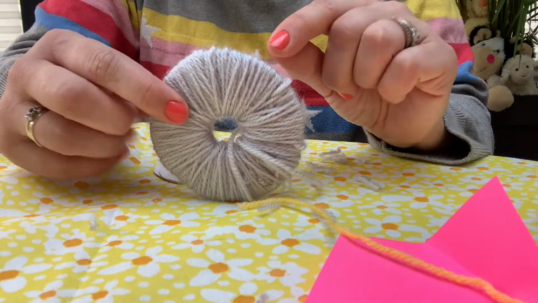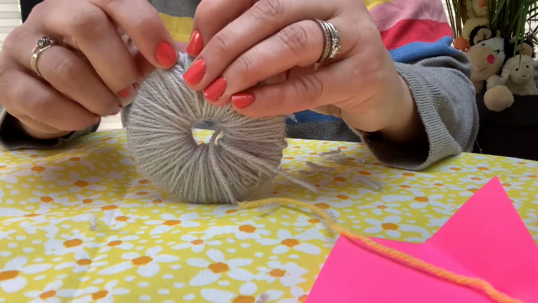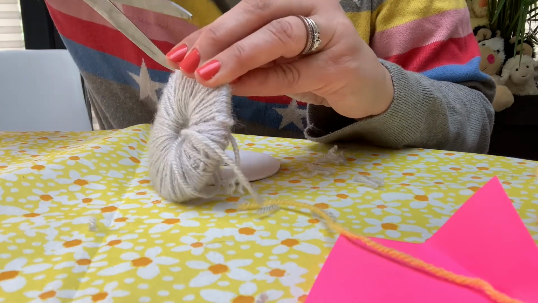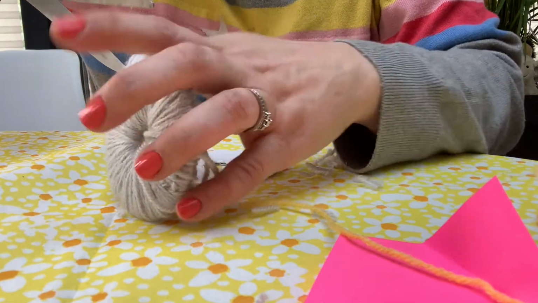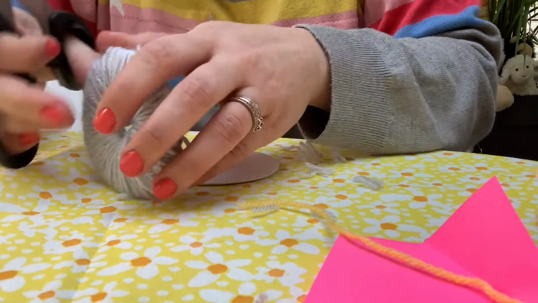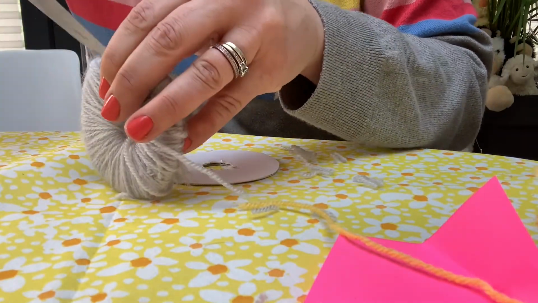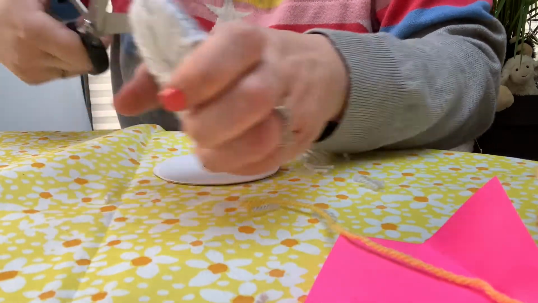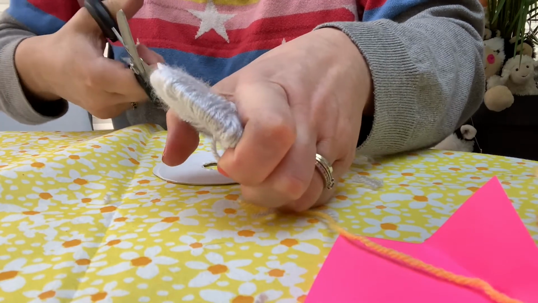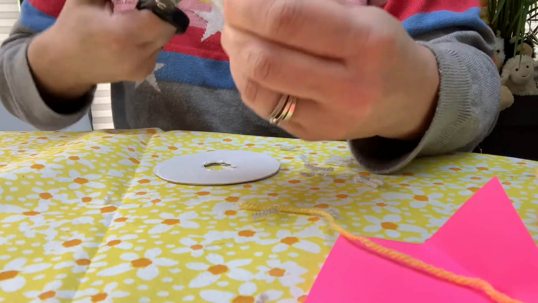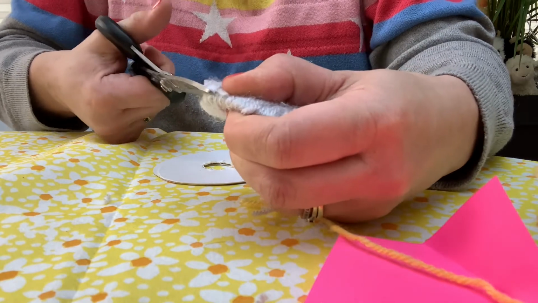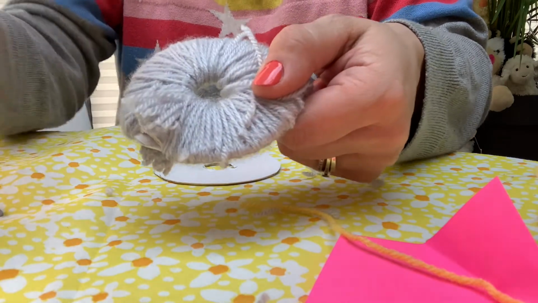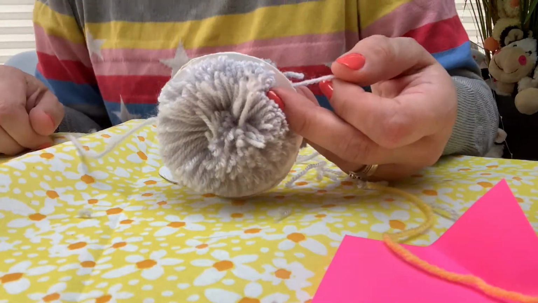Now this is the tricky part, and you might need to ask a grown-up to help you to do this, because you need to try and get your scissors in between, whoopsie, that's why it's sometimes helpful to have somebody to help here. Get your scissors in between the two pieces of card, and you need to snip around the outside of your wool like that, okay? And keep going until you've cut all the way around the outside.